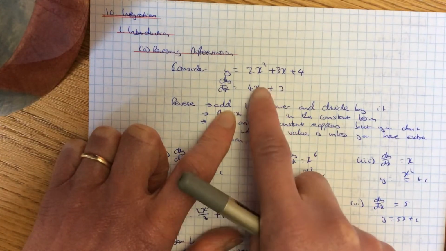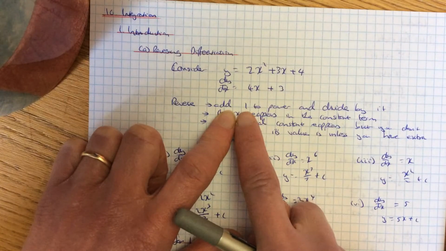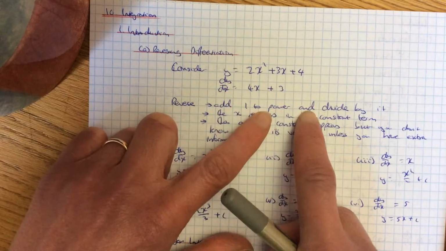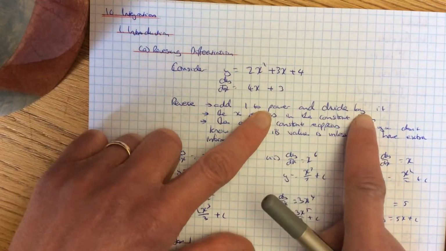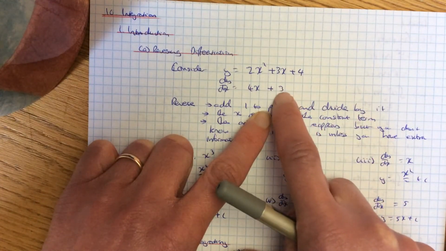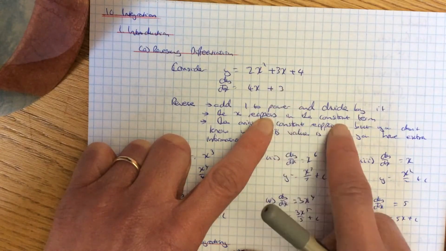Instead of taking 1 off the power, we're going to add 1. So add 1 to the power. Instead of bringing it to the front and multiplying, we divide by it. So that's a complete reverse. Now here, remember x disappeared. So if you have a number on its own, the x will reappear.